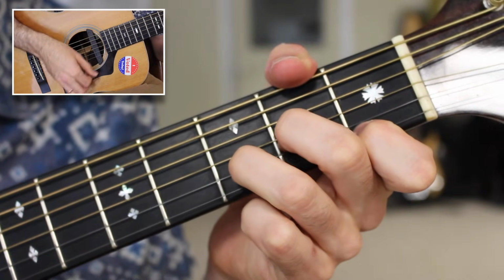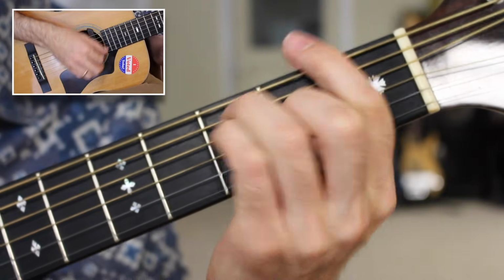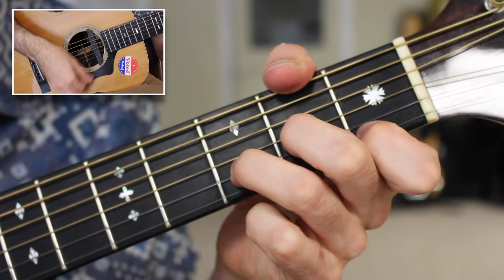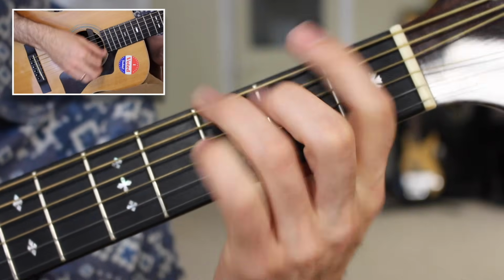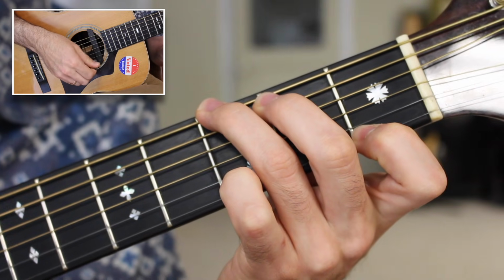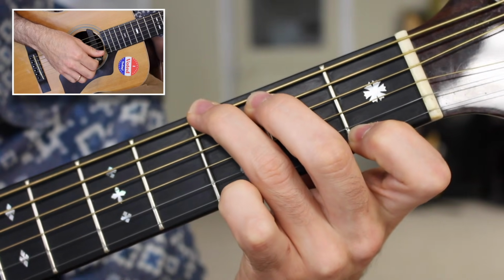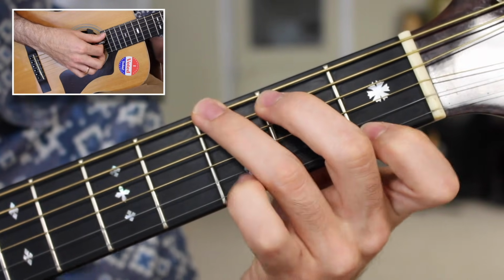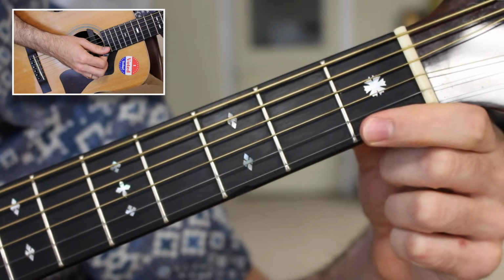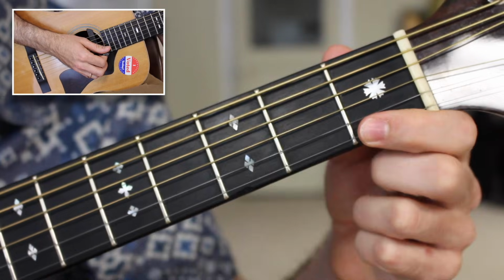1, 2, 3, 4, 1, 2, 3, 4. Then you repeat 1, 2, 3, 4, 1, 2, 3, 4. But on the second go around, I want you to play a G dominant 7 chord instead. This is when you take your G major, but instead you have your pointer finger on the F note of the high E string.